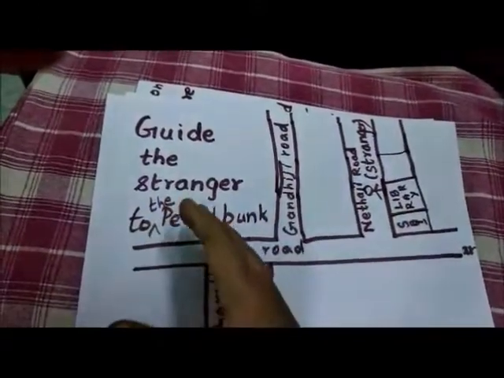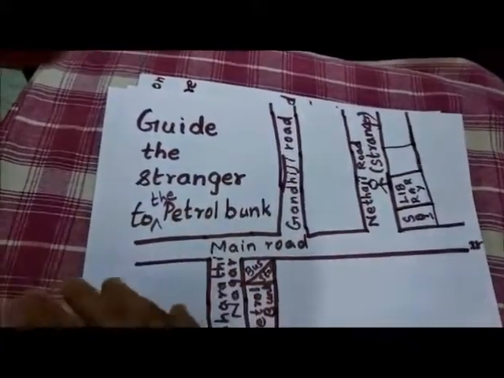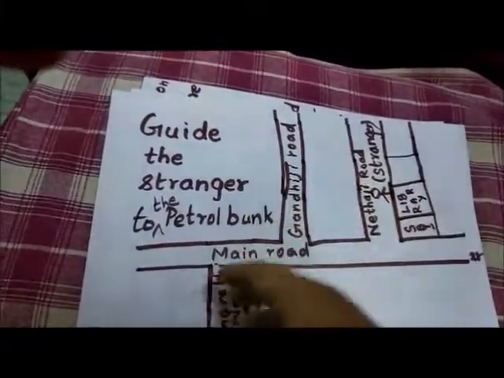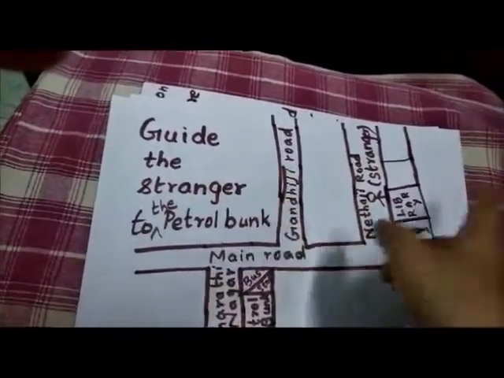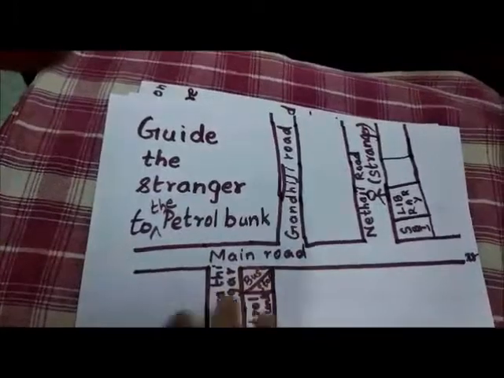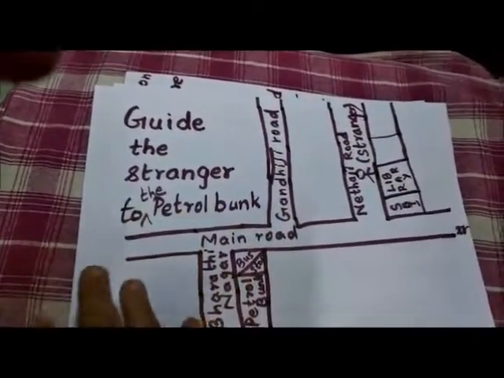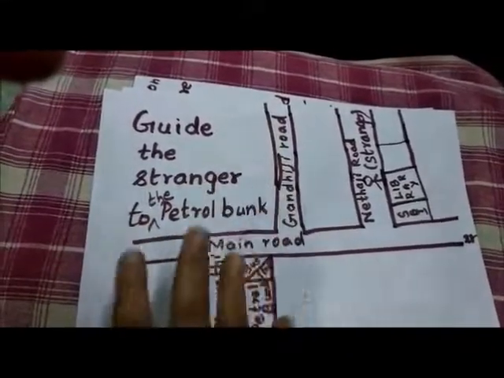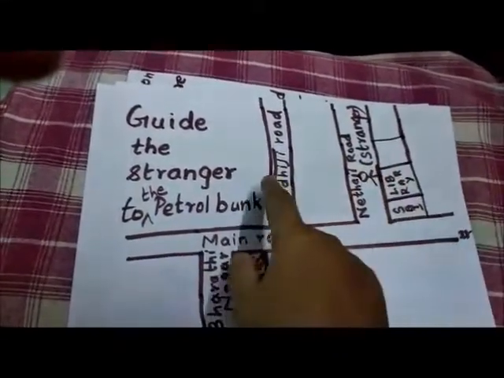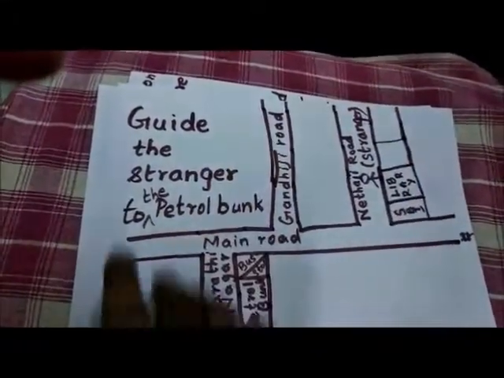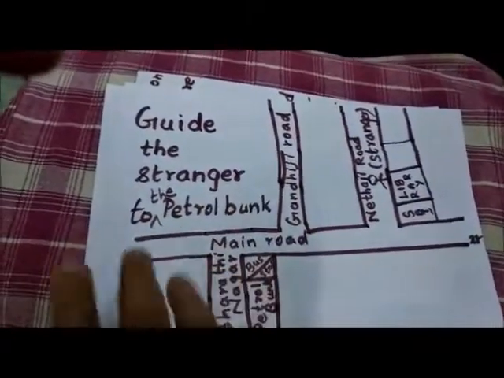Wherever the stranger has to cross, you have to give him clear instructions, not just conclude, "Go straight, take a left, walk straight, take a left, and then you will reach the petrol bunk." Bluntly, you can't give directions like that. You have to guide the stranger to the petrol bunk very carefully. What are the things he will face, because he is new to the place, he is strange to the place, he is a newcomer to the place.